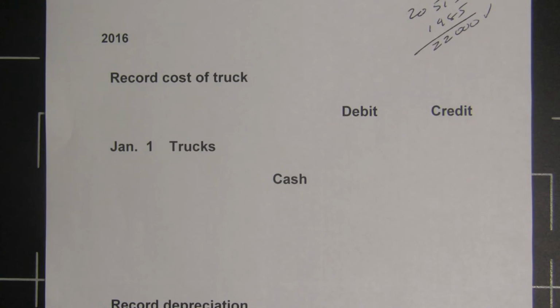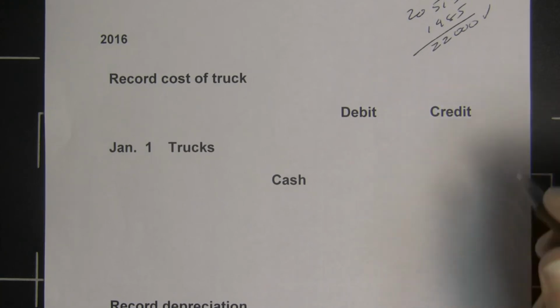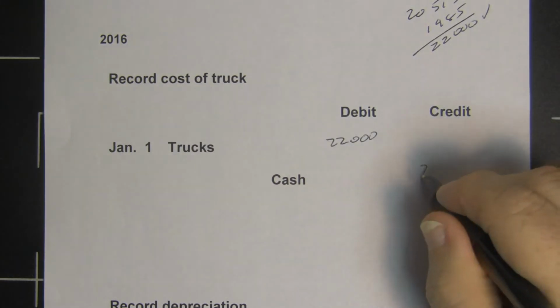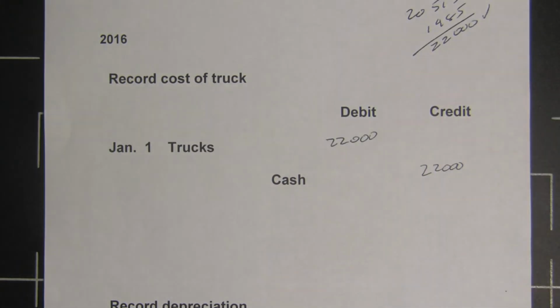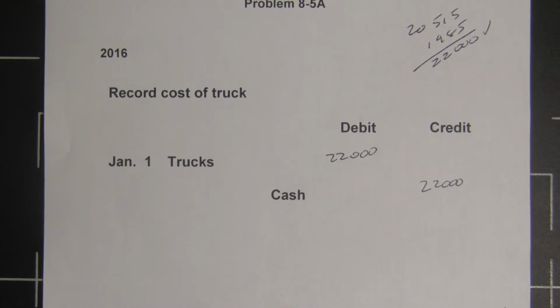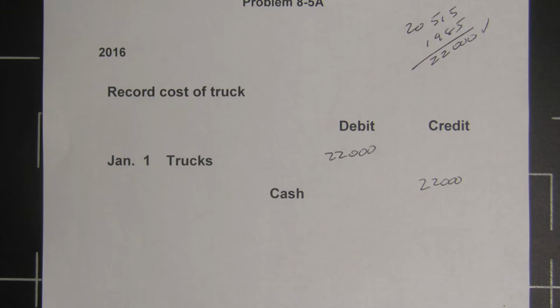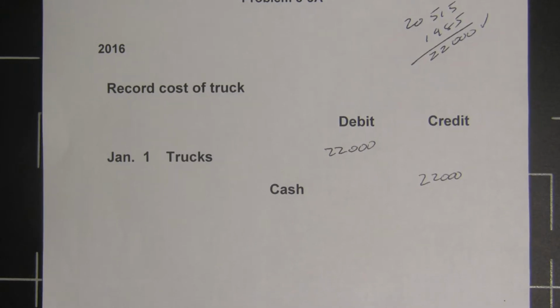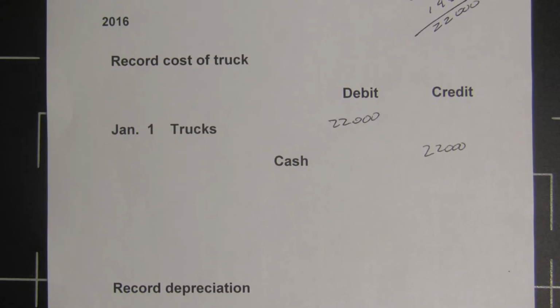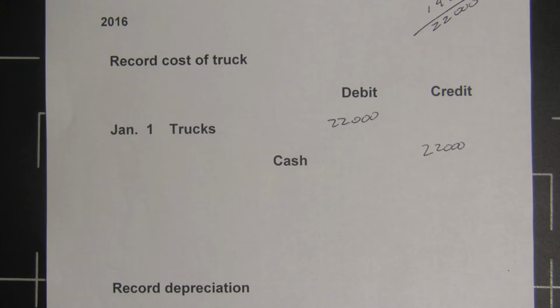We're going to debit the truck $22,000, and credit the cash $22,000. That's an asset shift. We took one asset, cash, turned it into a different asset, truck. Then at the end of the year, we have to compute the depreciation. And they use straight line. They tell us they use straight line depreciation, and it has a life of 5 years.